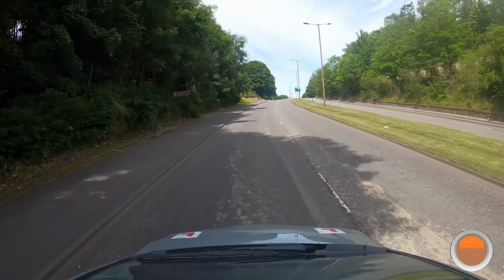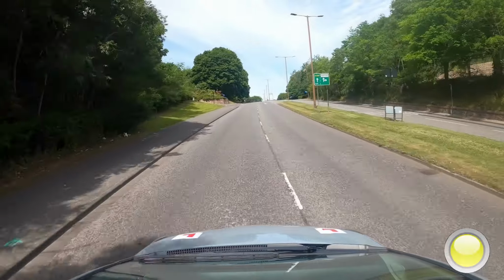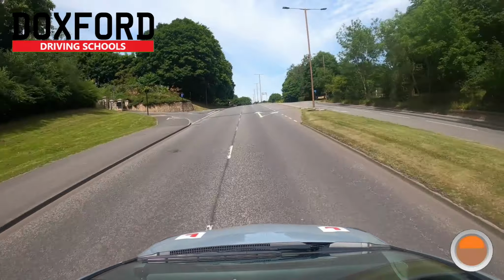Approaching the County Hall roundabout, we're going to take the third exit, the B6532, towards the hospital and Framwellgate Moor.